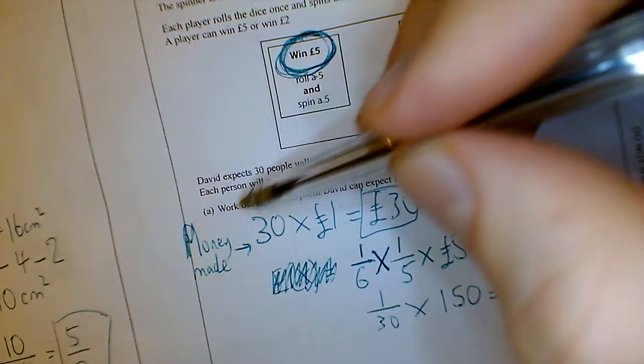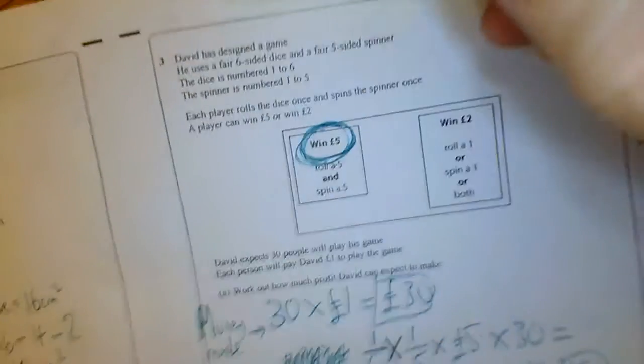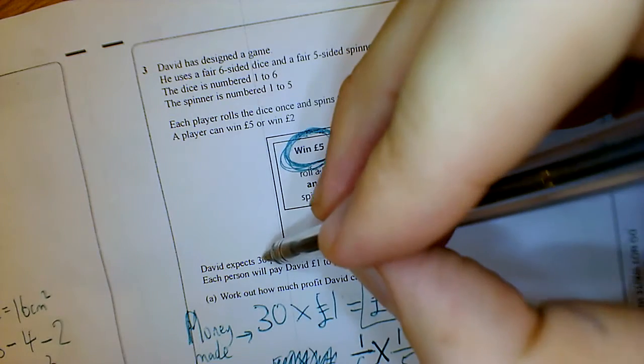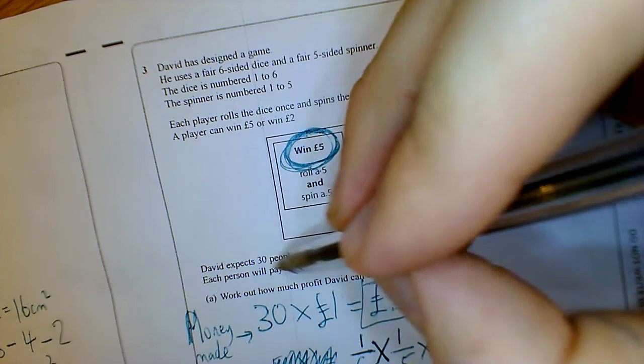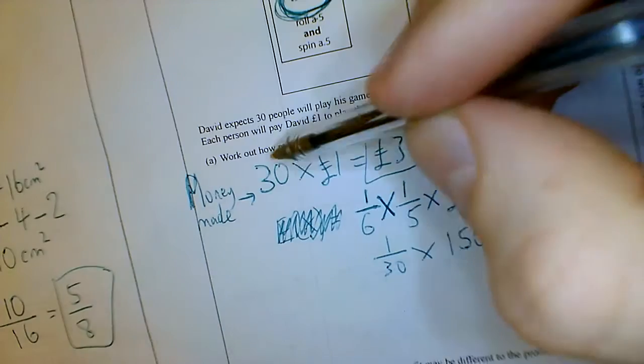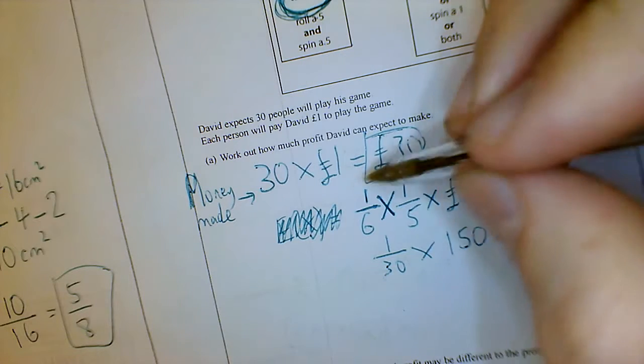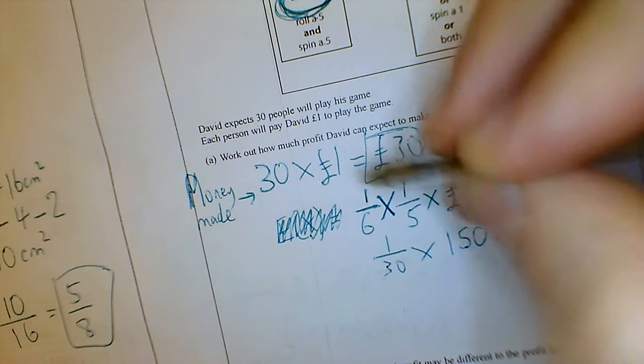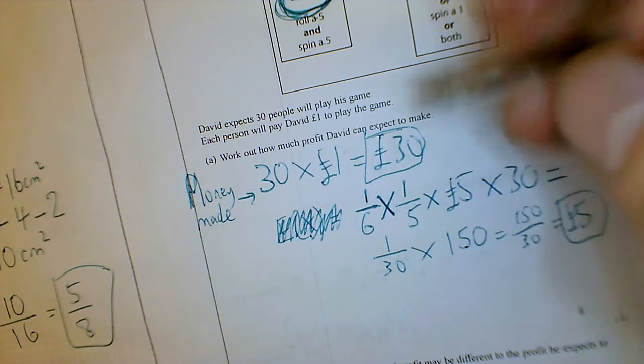So reading through the whole question, taking all the information in, 30 people will play his game and each person will pay David £1. So without taking into account any of the money lost, that's £30 that he's going to make, 30 people paying him £1. So how much of this £30 does he expect to lose?